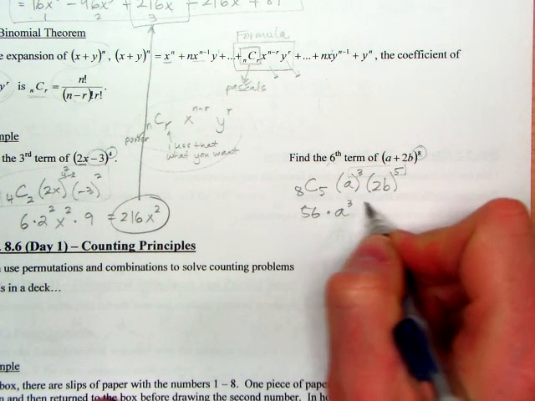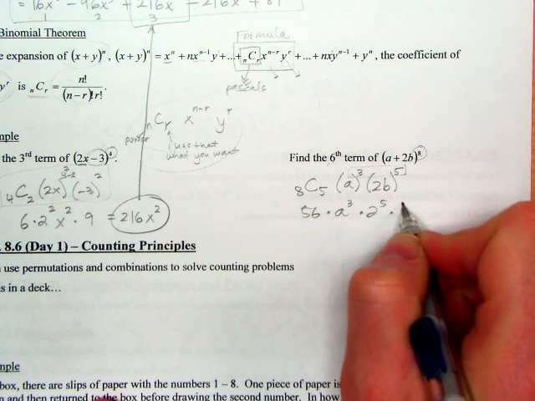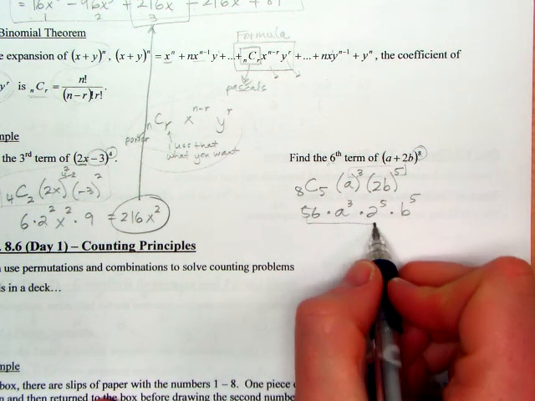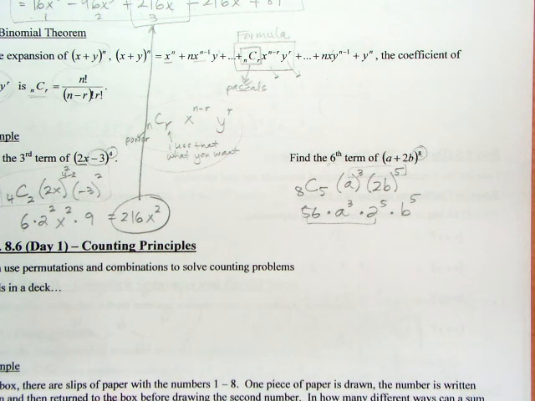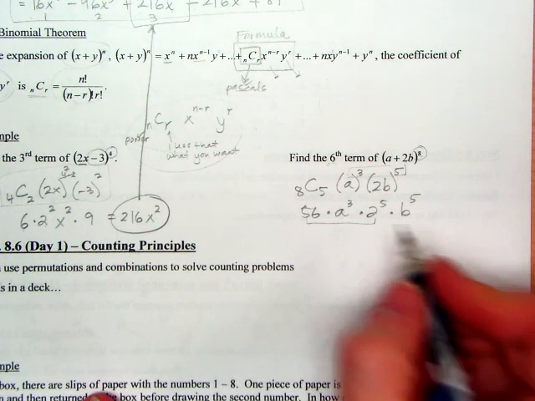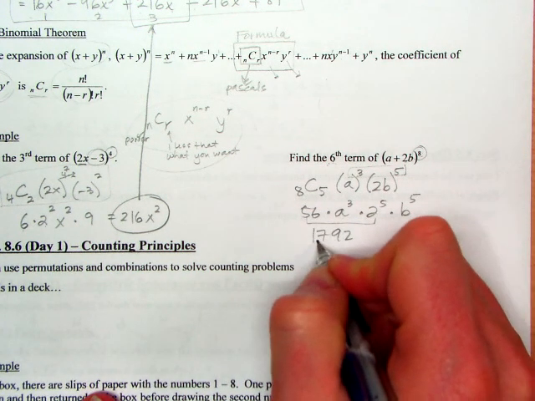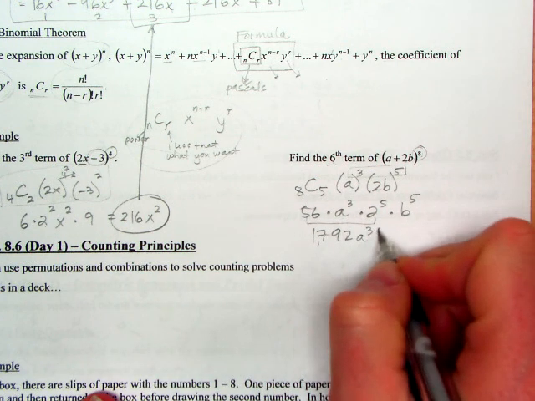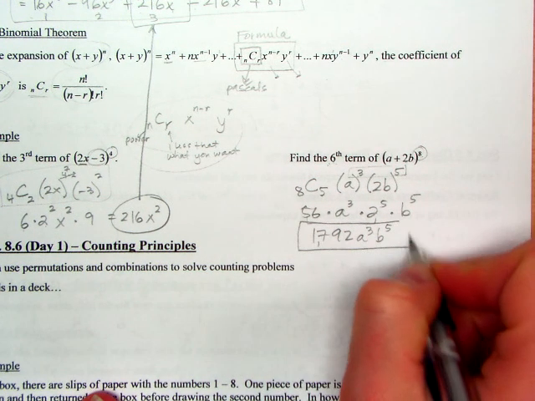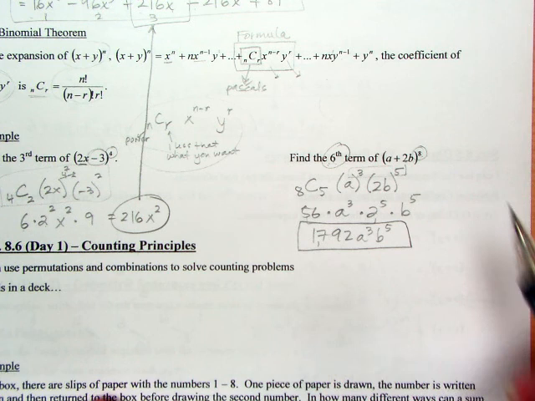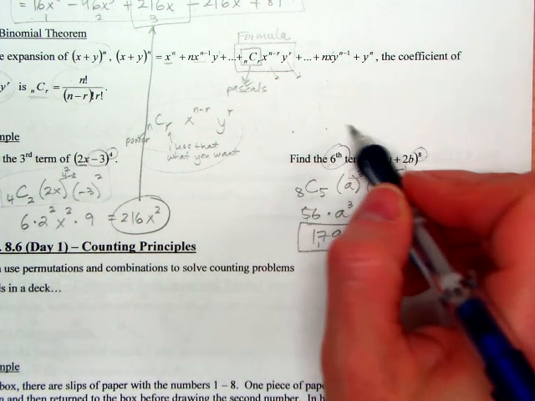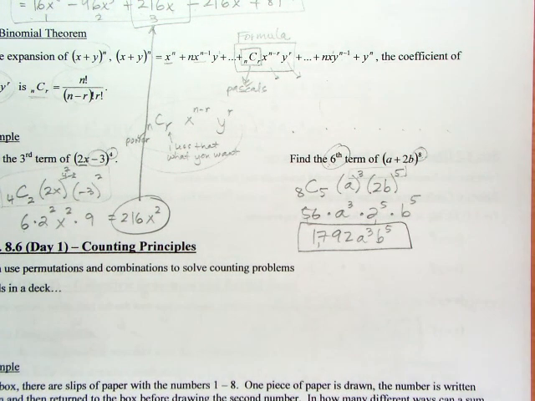I've got an a to the 3rd. I've got a 2 to the 5th and a b to the 5th. So I can put the two numbers together. 56 times 2 to the 5th is 1,792. A to the 3rd, b to the 5th. So that little formula just allowed me to kind of jump in, find the 6th term without having to do out all 8 terms and then counting up to the 6th.